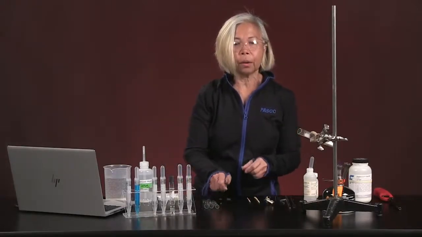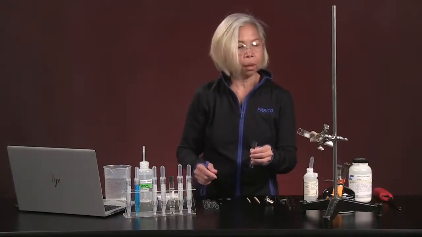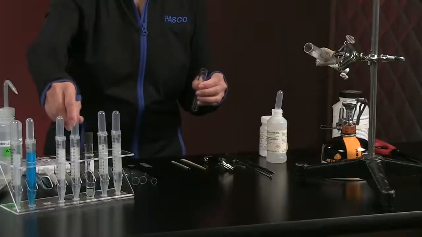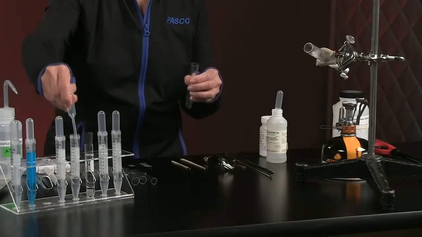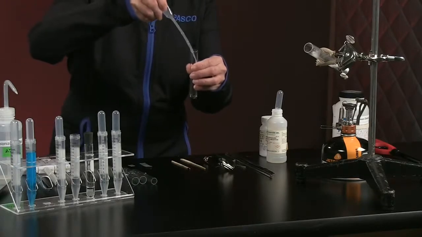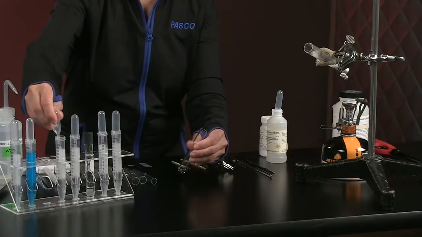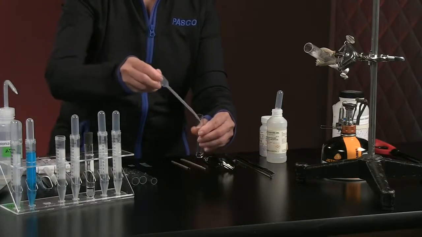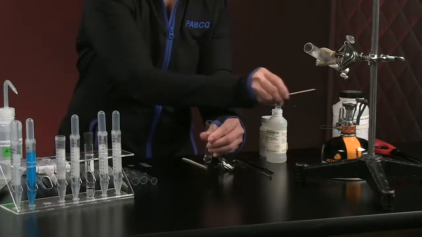So our next experiment says we're going to be mixing hydrochloric acid and sodium carbonate. So here's your hydrochloric acid. Here's your sodium carbonate. Oh, look at that. We've got bubbles forming.